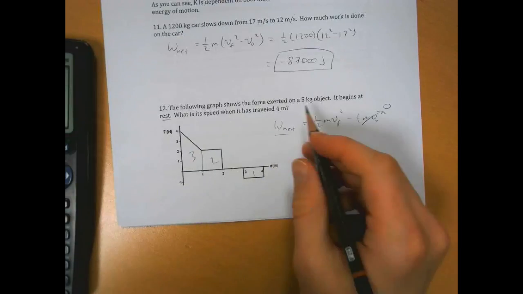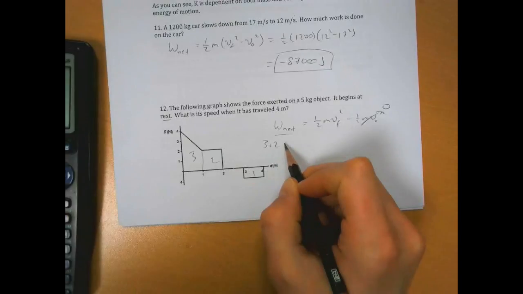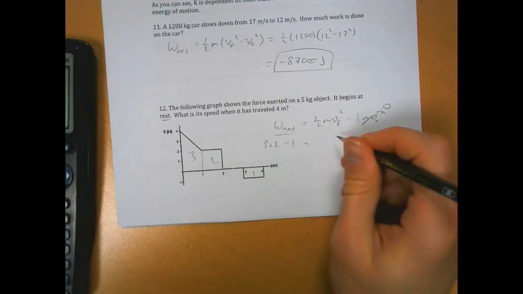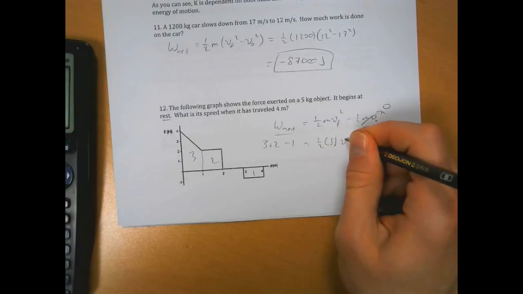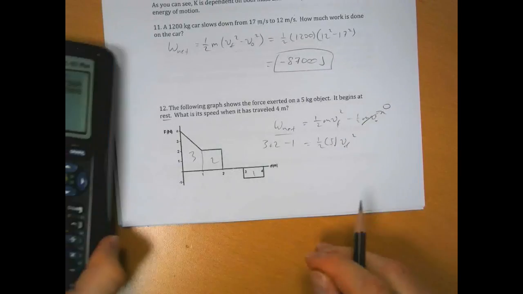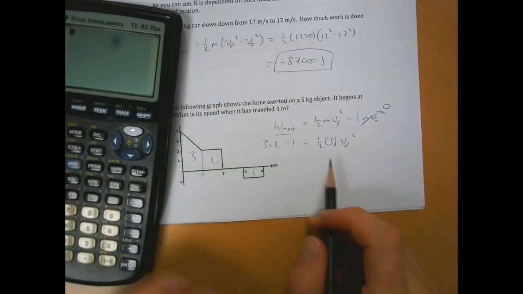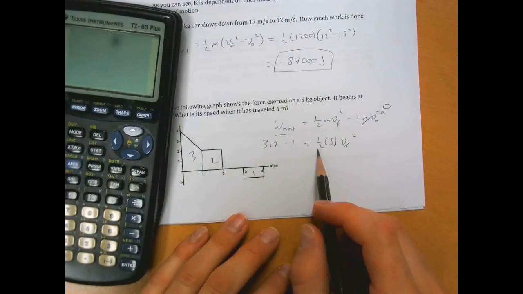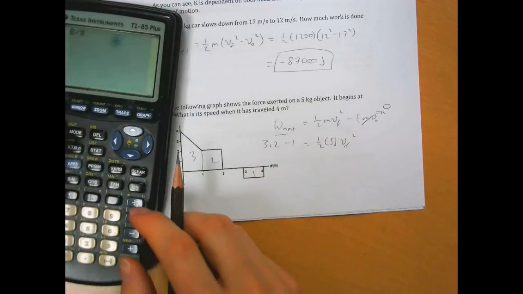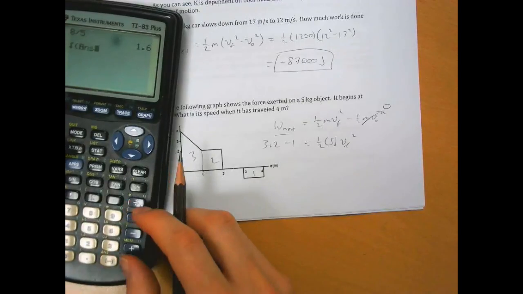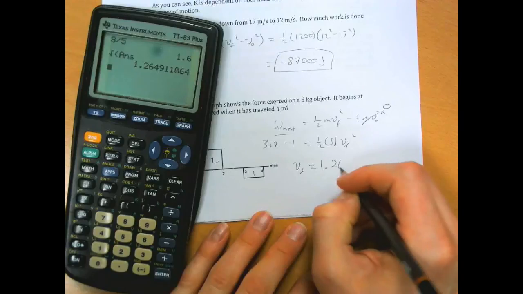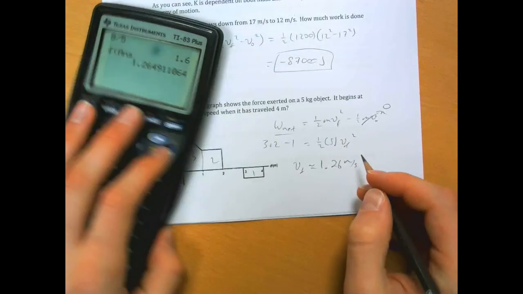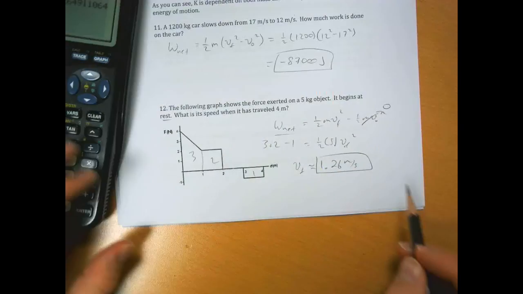So the work done by the net force is 3 plus 2 minus 1, and then we set that equal to 1/2 times 5 times v final squared, and then we can solve. That's square root of 8 over 5. That's a lovely number. So the final velocity is about 1.26 meters per second. The speed. Yeah.